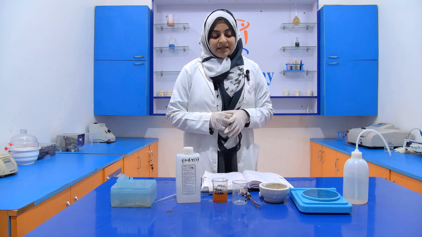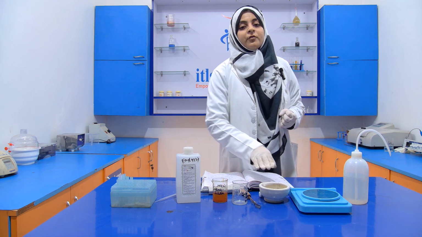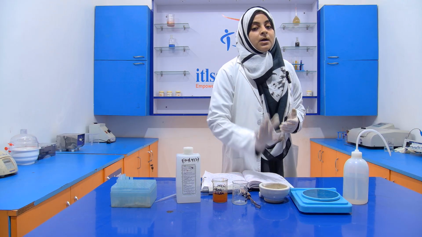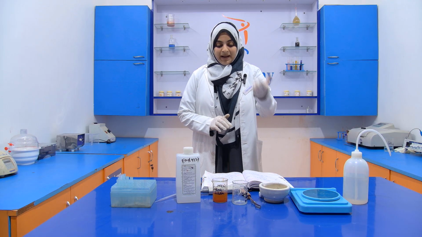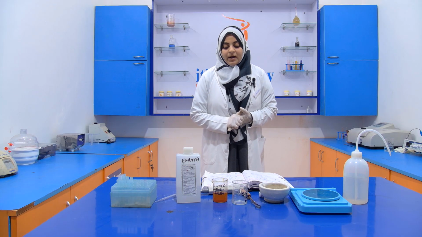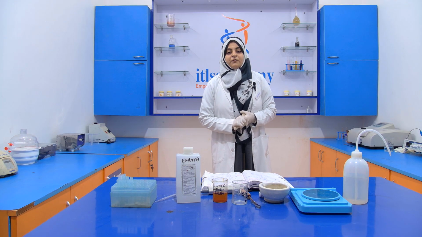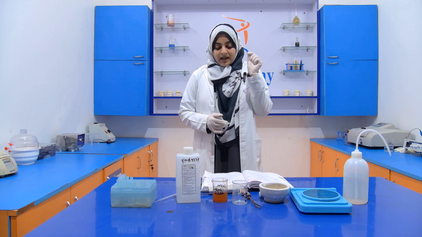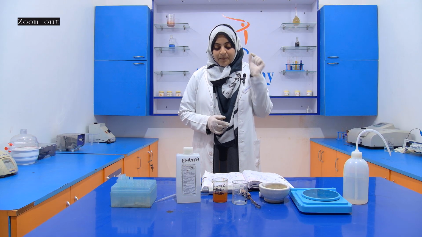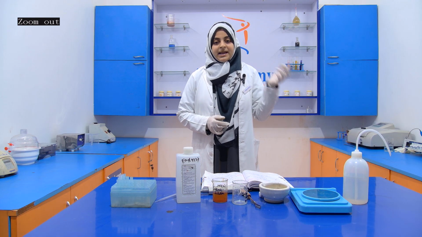Now for performing this experiment, first of all we have to take the weight of the black pepper. Then we add around 100 ml of ethyl alcohol and mix it. If our black pepper is mature, then it will sink.